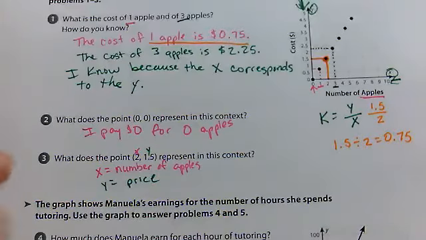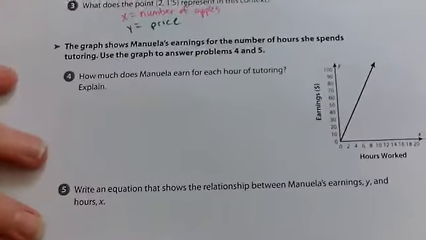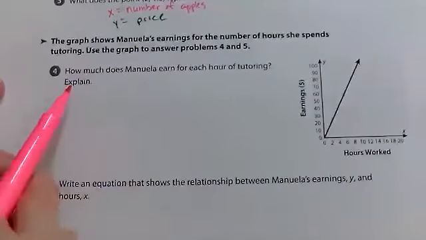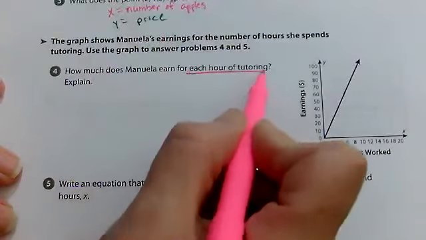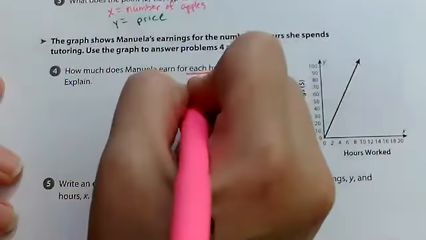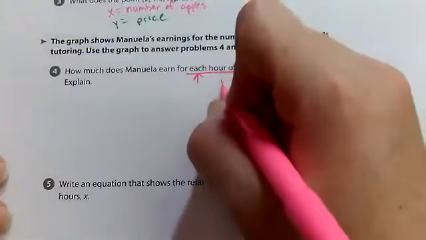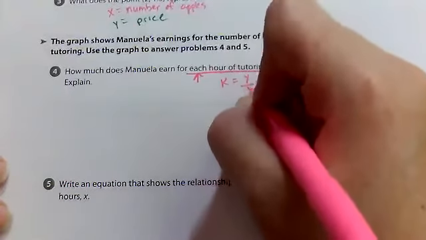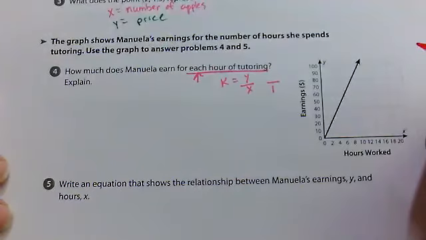With this, you should be able to answer 4 and 5 on this page. Number 4 is asking how much does she pay or get paid for each hour of tutoring? Each tells me k equals y over x. I need a 1 on the bottom. I think you can do that one.